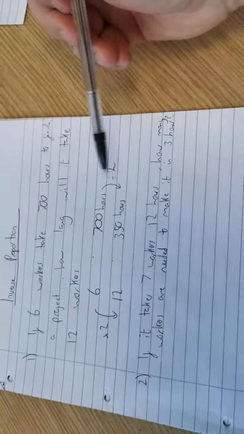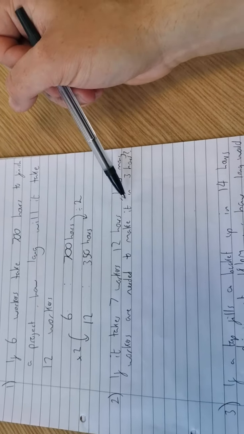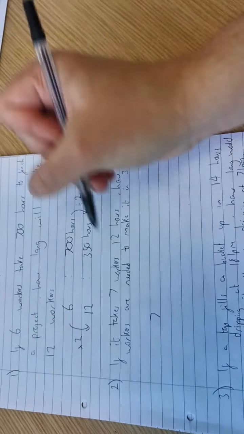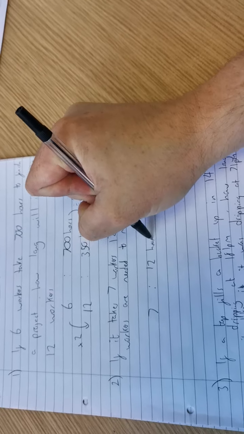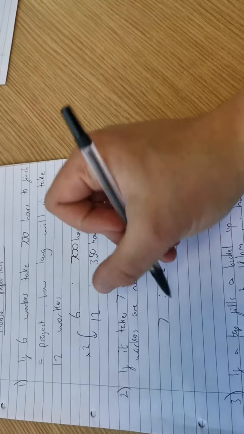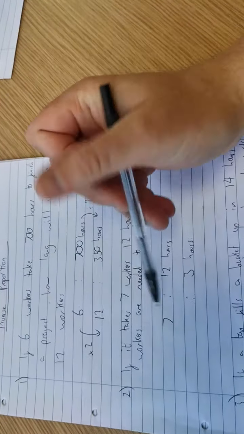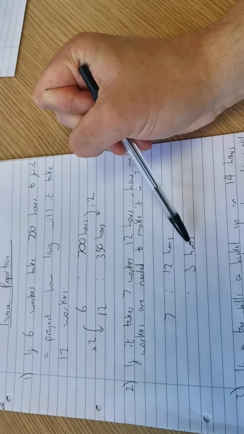Okay. This question: if it takes 7 workers 12 hours, how many workers are needed to make it in 3 hours? So let's write this one out. We've got 7 workers there, and it's taking them 12 hours. How many workers are needed to make it in 3 hours? So this time my new bit of information is here. I've just got to work out what is going to go here.